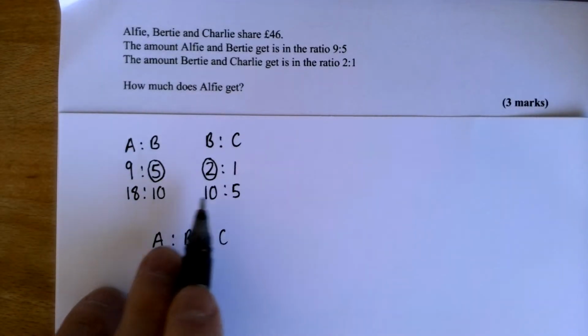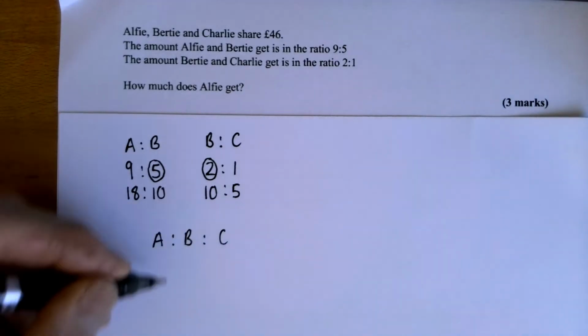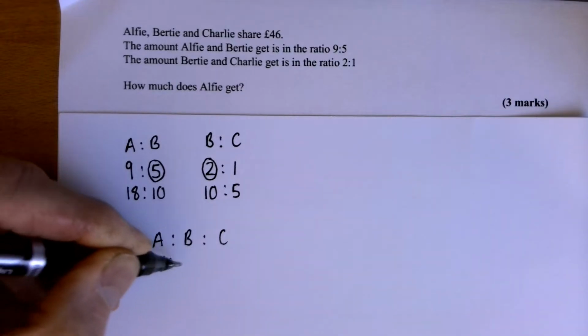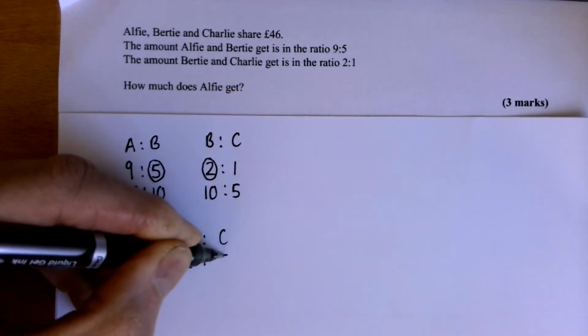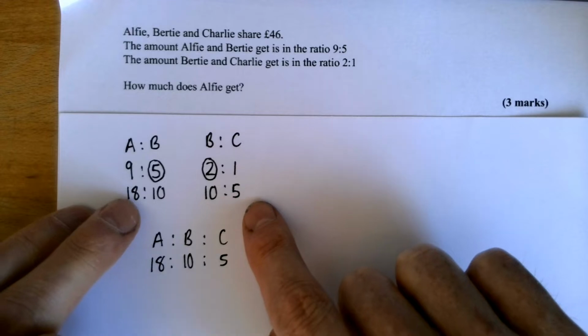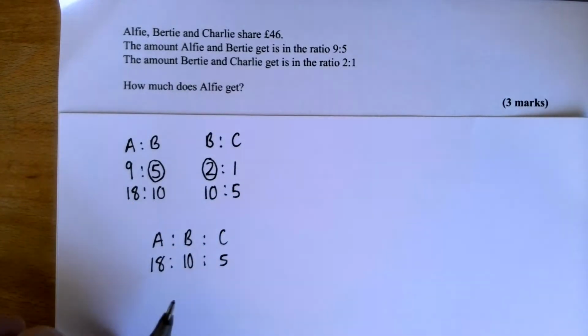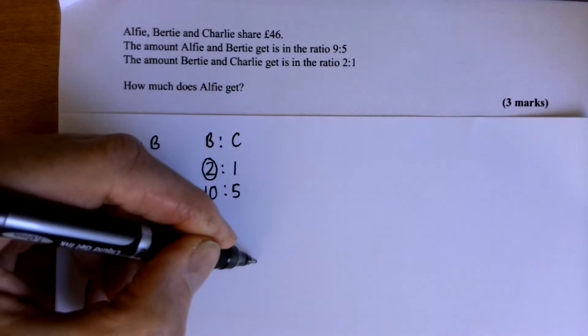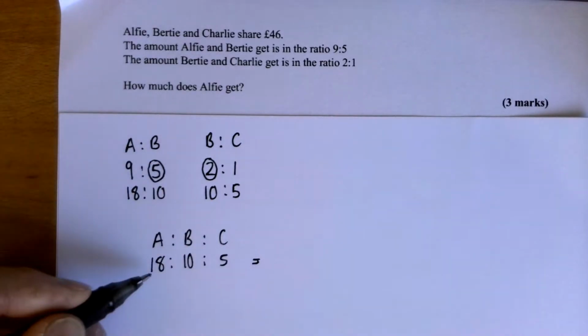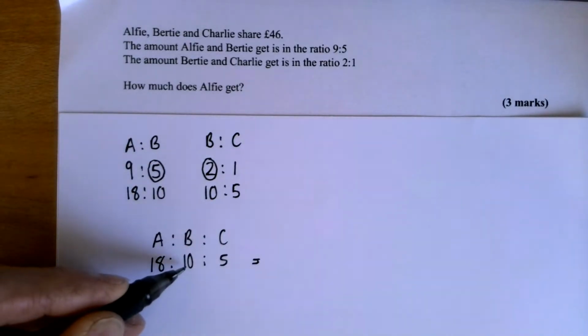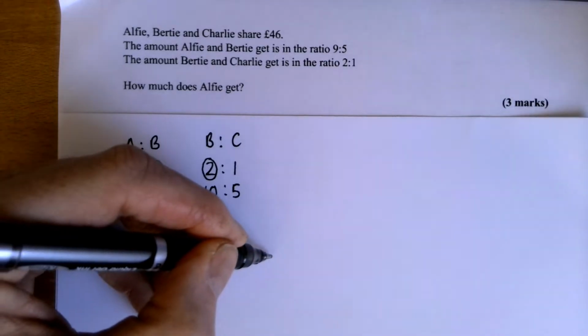Right, now look, this is the same. So what I can now do is write it as a single ratio. I'm basically taking the 2 ratios and sliding them together, and the 10s overlap. So what that shows me is that this money gets shared, and 18 plus 10 is 28, 33 shares.